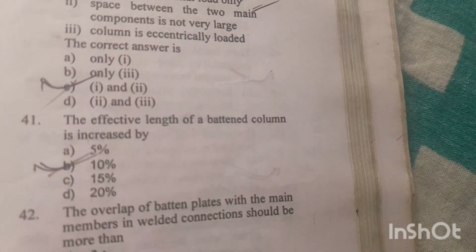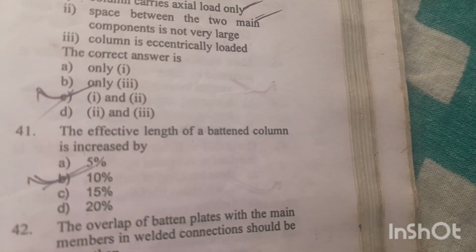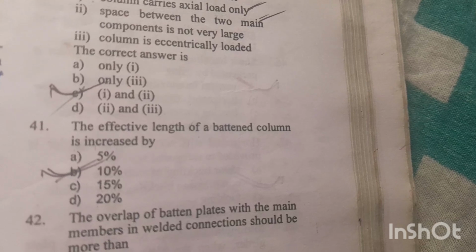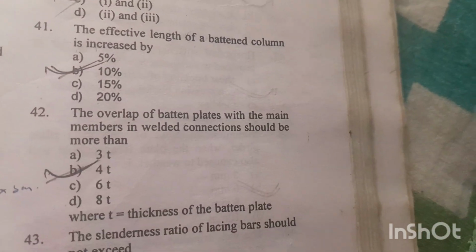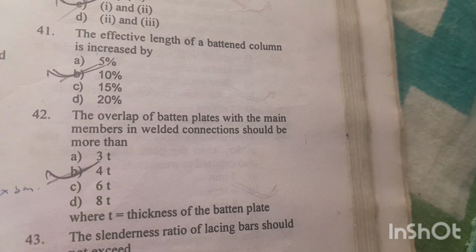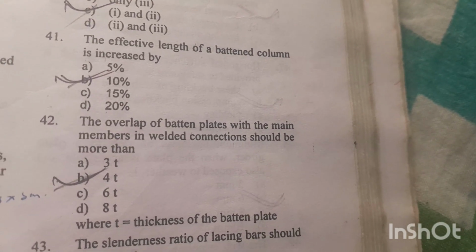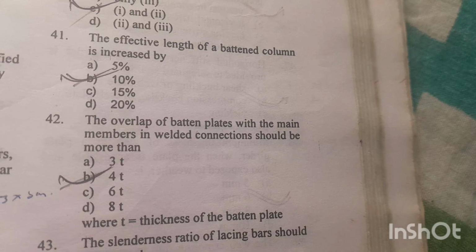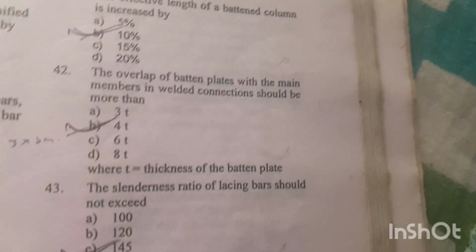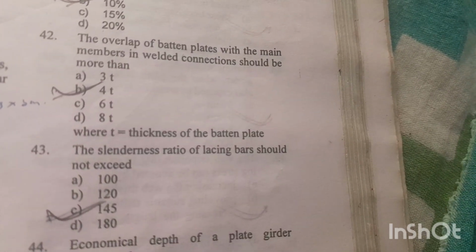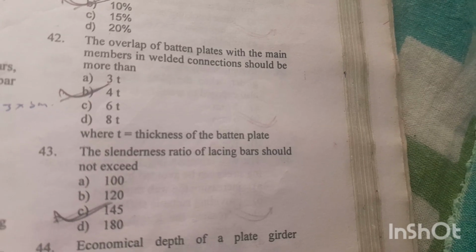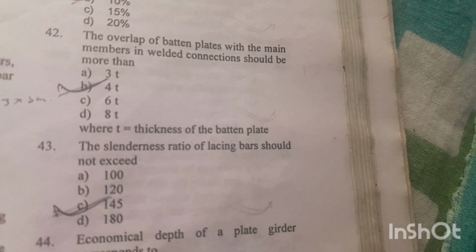Question number 41. The effective length of a batten column is increased by 10%. Option B is right answer. Question number 42. The overlap of a batten plate with the main members in welded connection should be more than 4T. Option B is right answer, where T is the thickness of the batten plate. Question number 43. The slenderness ratio of lacing bar should not exceed 145. Option C is right answer.